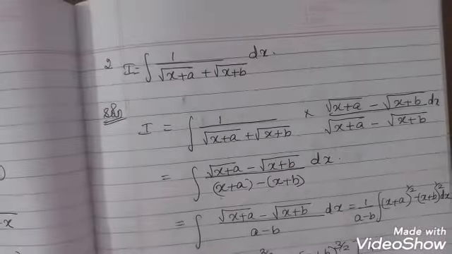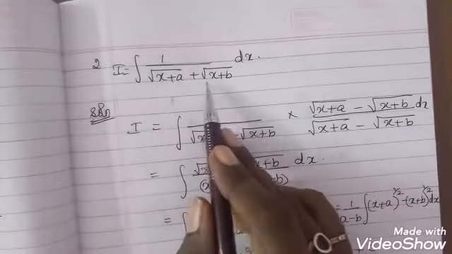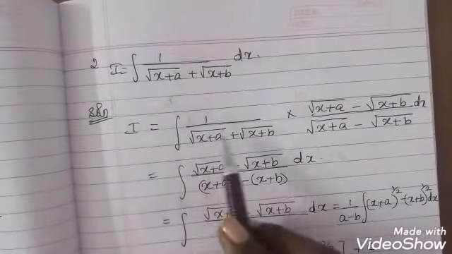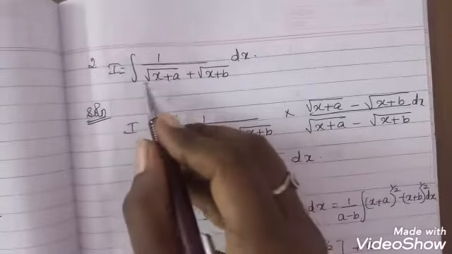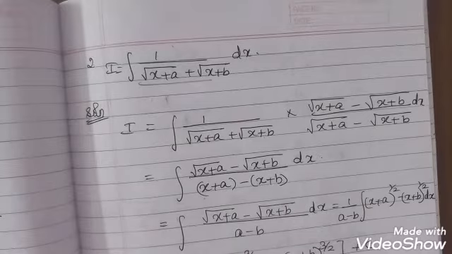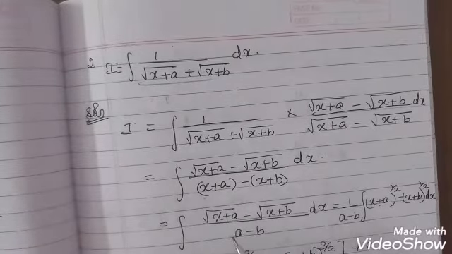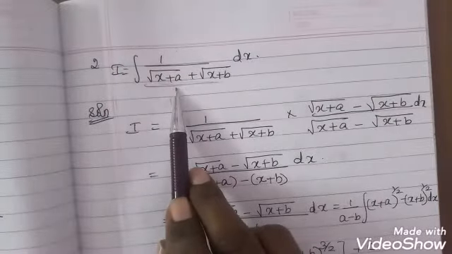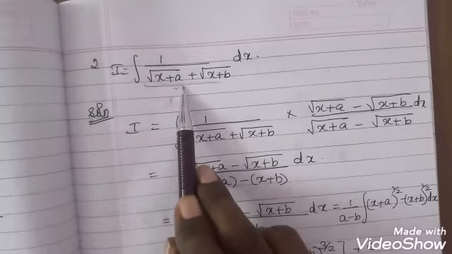So what's the second question you get? I is equal to integral of 1 by root of x plus a plus root of x plus b dx. Again you have 1 by... there are so many ways of doing it. Like the previous one we saw, you're doing it by partial fractions. If it's a quadratic form, see if you can factorize it. If you cannot factorize it, you can do it by the complete square form. But here it's not like that.